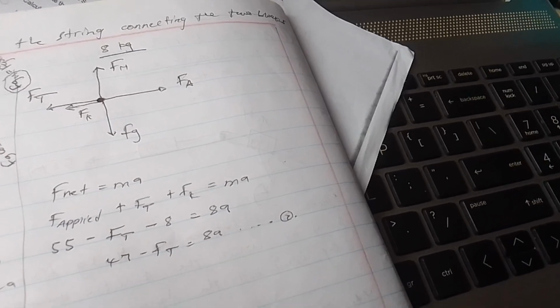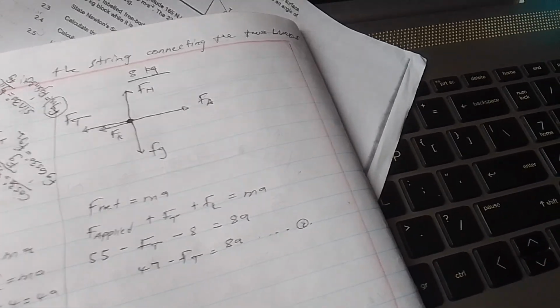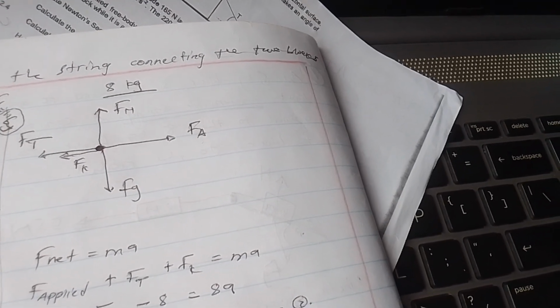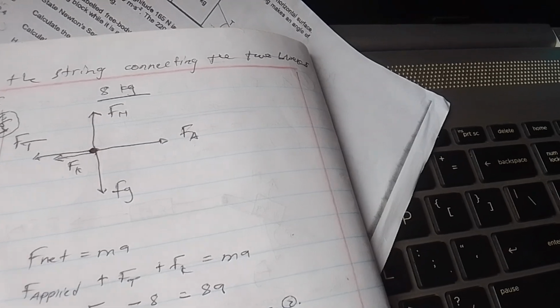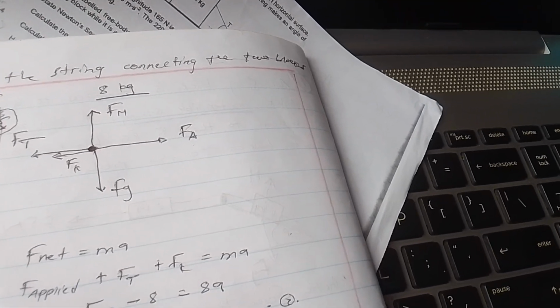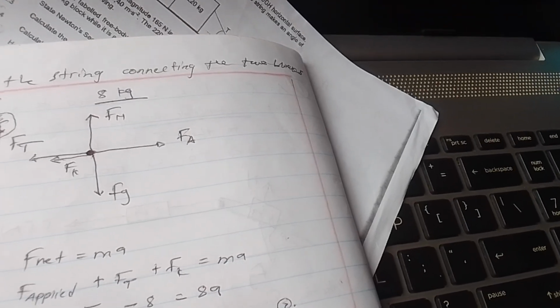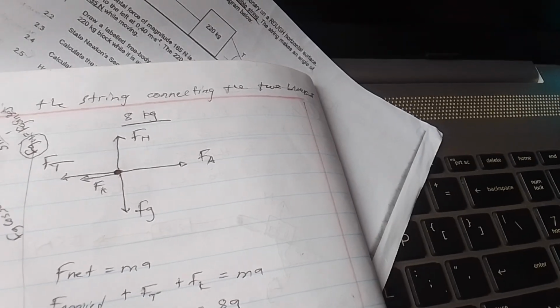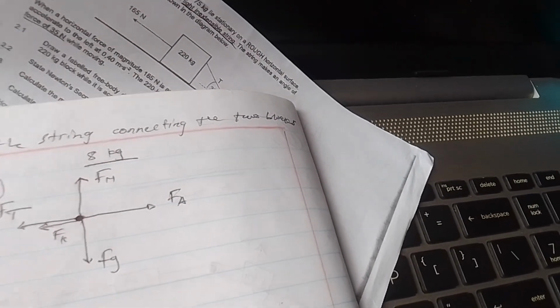So okay, on our 8 kg block, it's on our horizontal. Don't forget that we have our force applied. On our 4 kg block, the force that is used to pull the combination of blocks, the system, was used pulling our 8 kg block. Hence we say force applied is acting on our 8 kg block now.